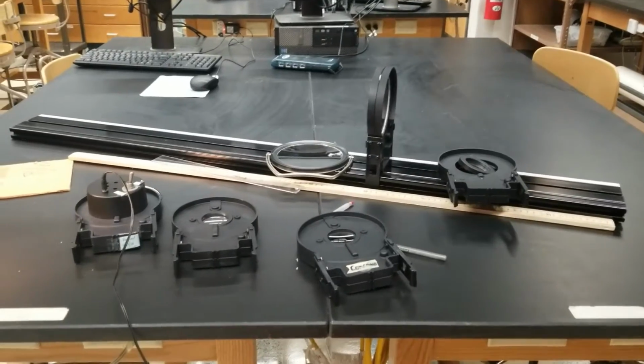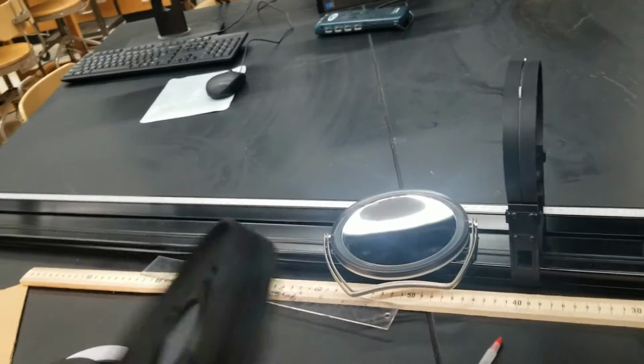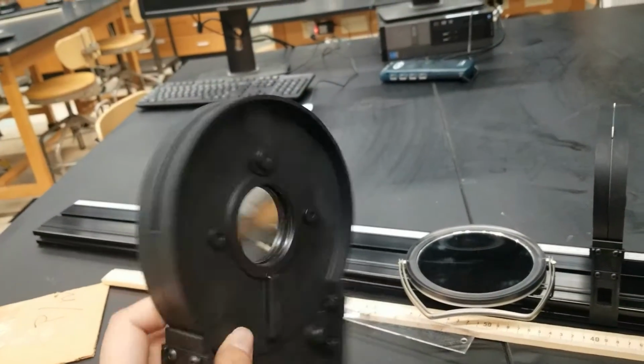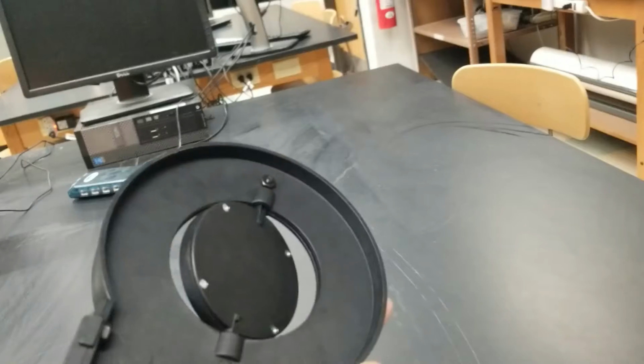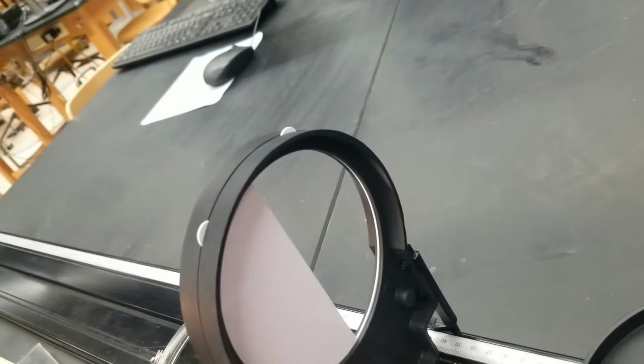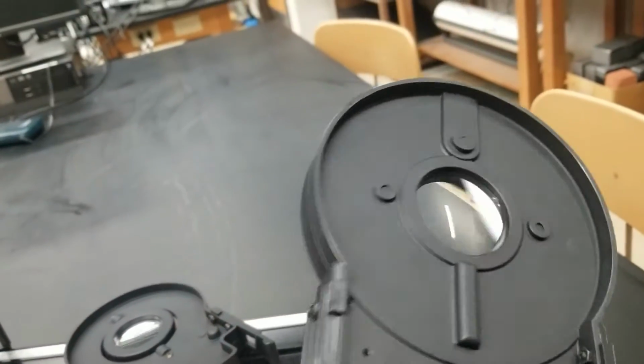Hello everyone. Today we're going to study curved mirrors and the images formed by mirrors. So this one is the convex mirror, and this one is the concave mirror. This side, don't see anything, and this is a screen. We will see why we only have half of the screen. And this is the concave lens, just to compare with the mirrors.